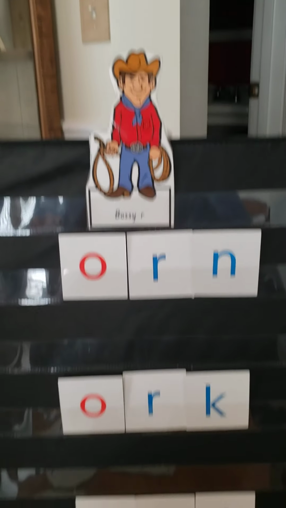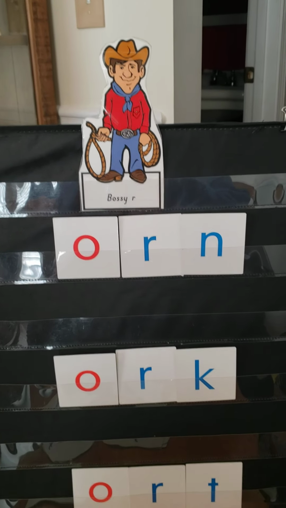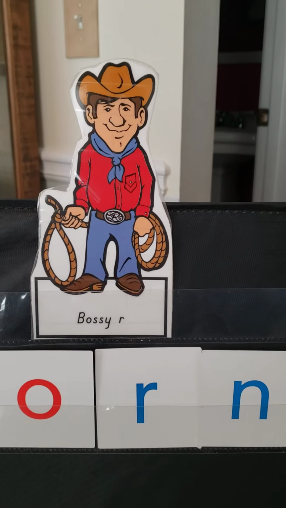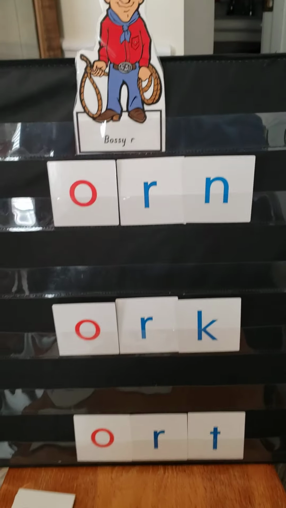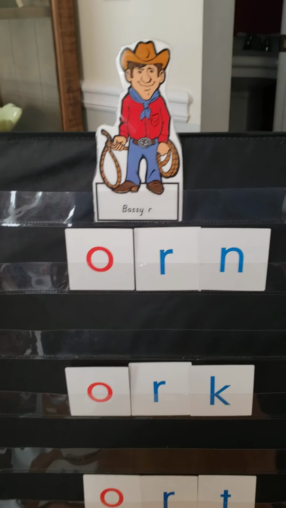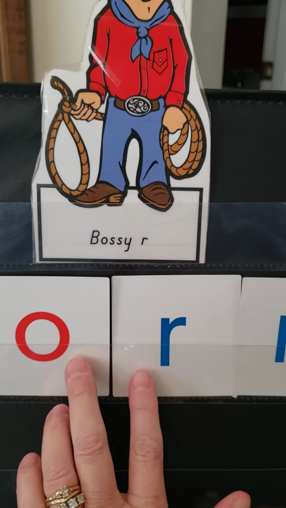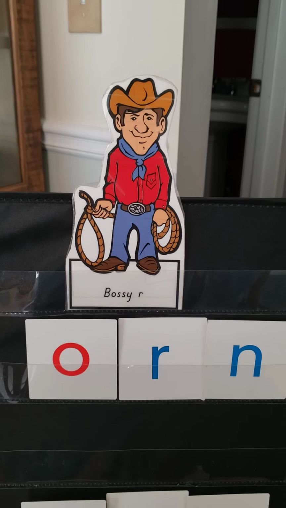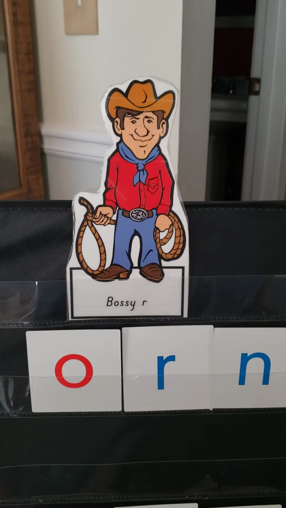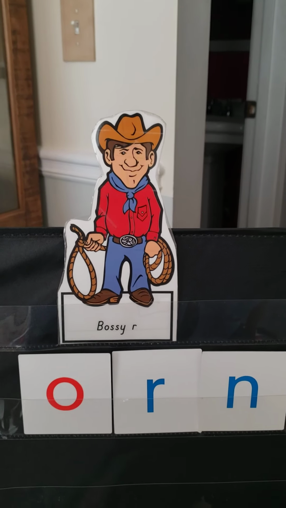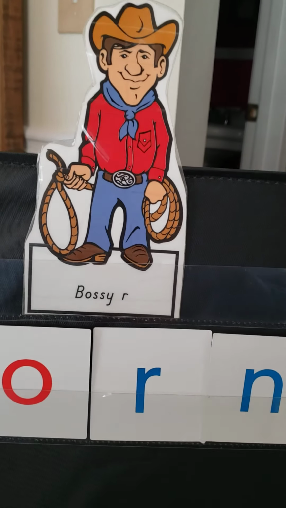As you can see, there he is. Bossy R is still hanging around. And we have 3 new word families to talk about. This very first word family is the only one that's going to be on your paper from today. The other two are not going to be on your papers, but I think you should know them. If you watch any of the OR videos, you'll see a couple of those words in there. It's going to be so easy for you because you already know that Bossy R changes the O sound. When O and R are together, it says or. So if I put an N after or, what's it going to say? Think about it. Orn.